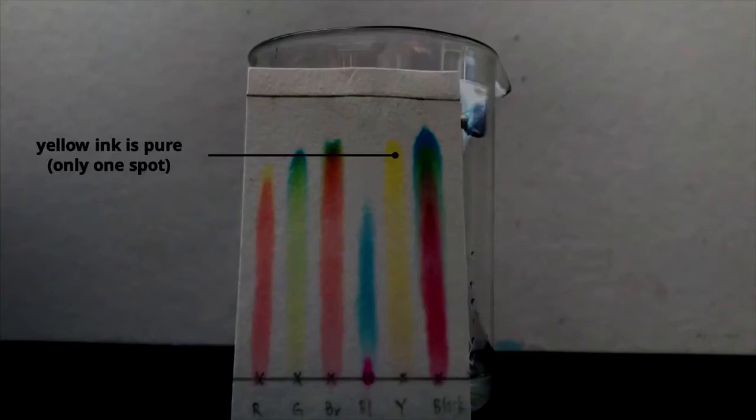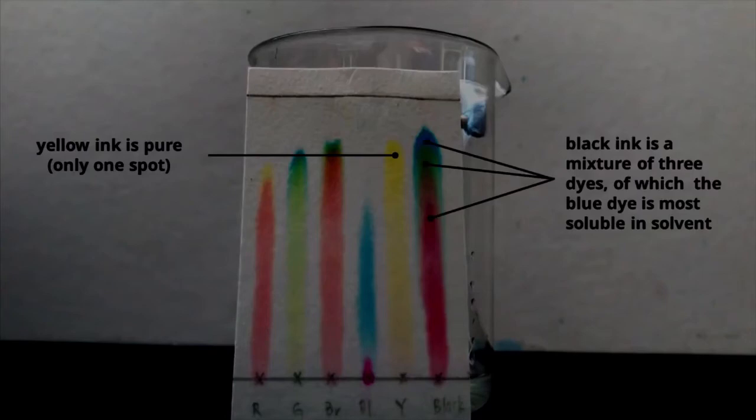Let us now look at the results. We can see that many of the inks are made up of a mixture of dyes, except for the yellow one, because there is only one spot. We can say that the yellow ink is pure as it is only made up of one dye. The black ink is a mixture of three dyes, of which the blue dye is most soluble in solvent as it has traveled the farthest.